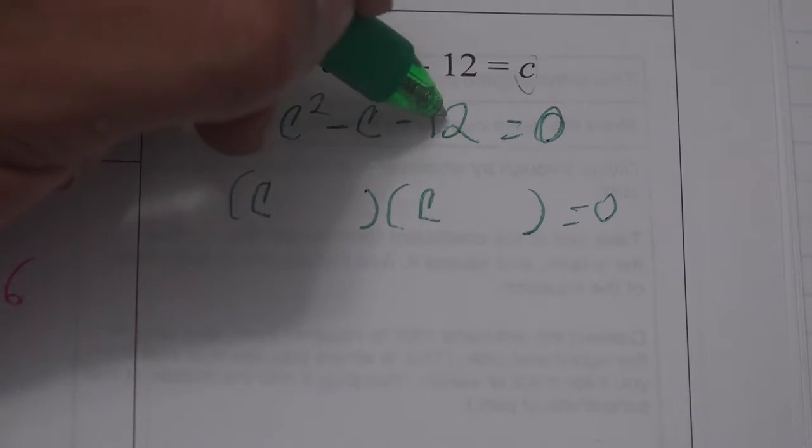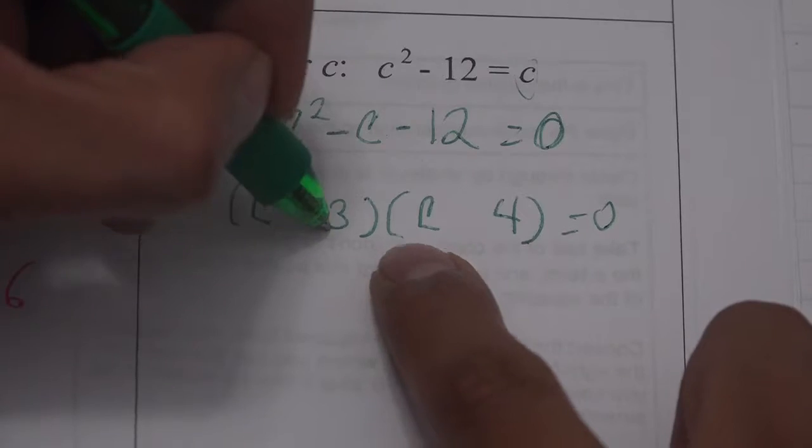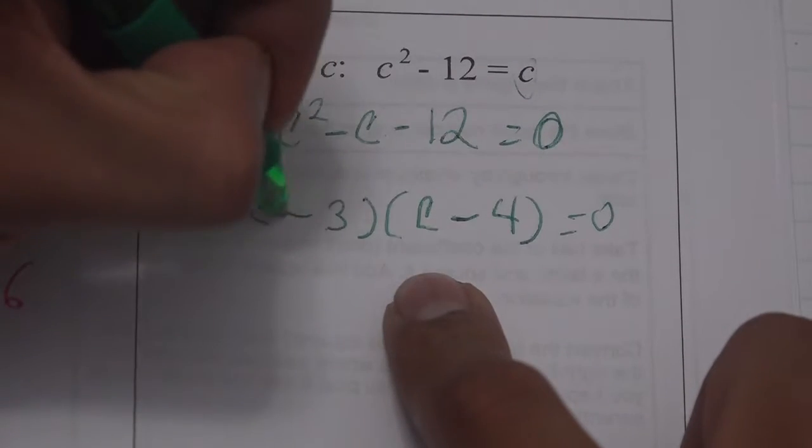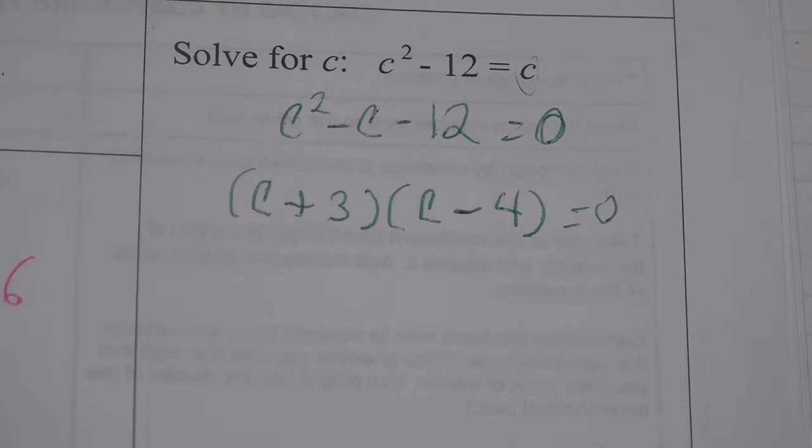Okay, 3 times 4 is 12, yes. And 4c and 3c. I need a negative 1c, so I know what to do. Right here, boom. Okay?